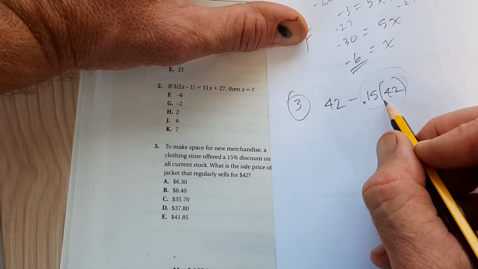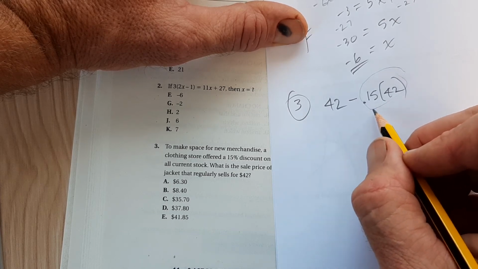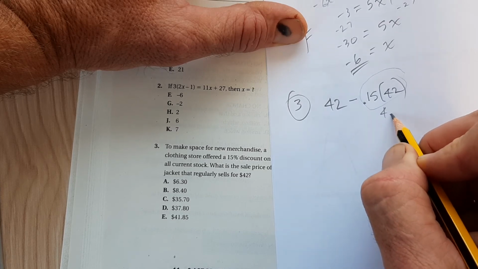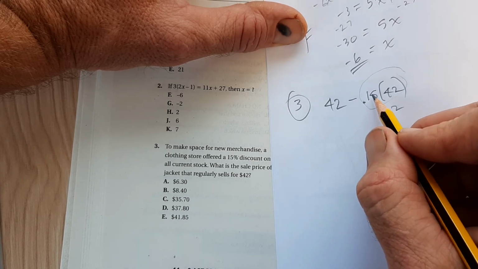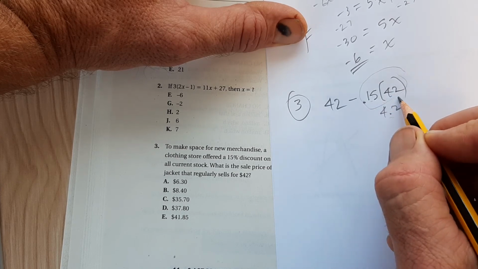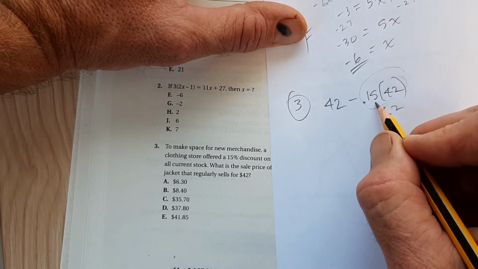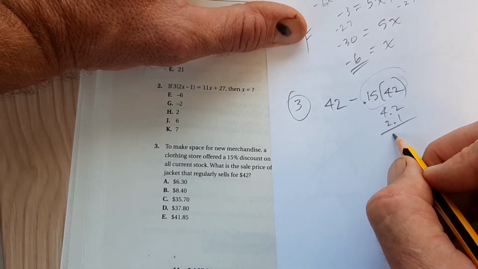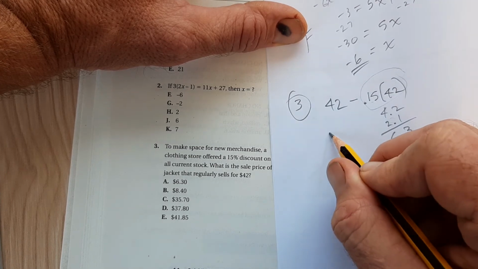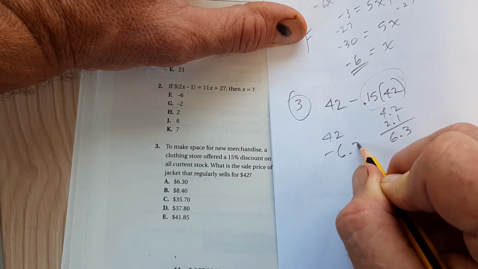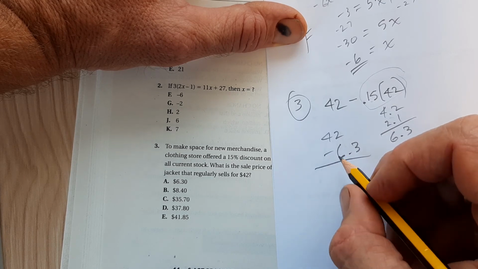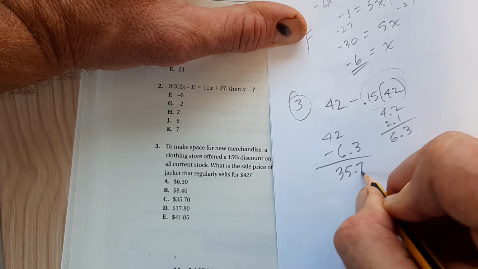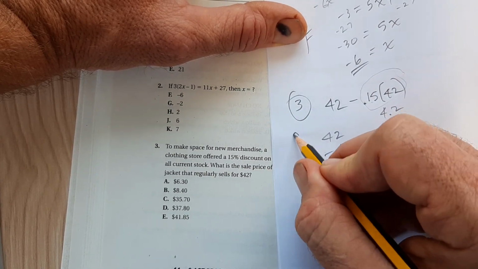Let's see if I can do this without a calculator. You can use a calculator and just do this part. Put all this in and get your answer. But that'd be 4.2 plus half of that, right? 10% of 42 is 4.2, and 5% would be half of 10%. It'd be 2.1. That's going to be 6.3. 42 minus 6.3. 42 minus 6 gives me 36, right? So 35.7. Okay, C. All right.